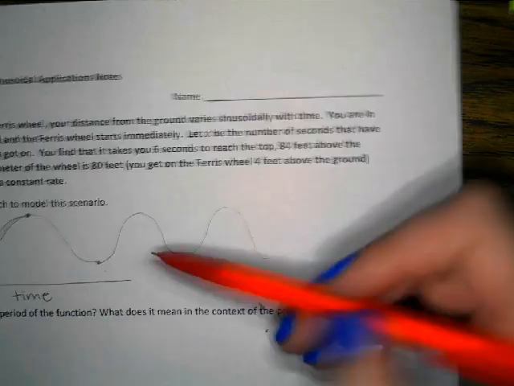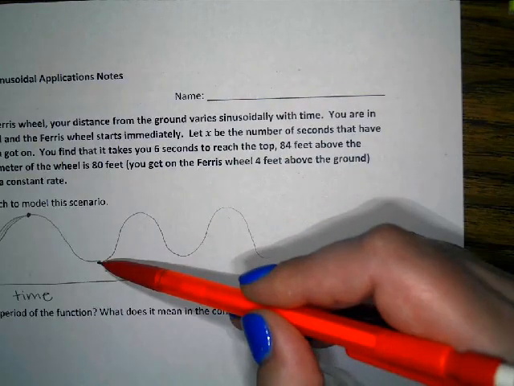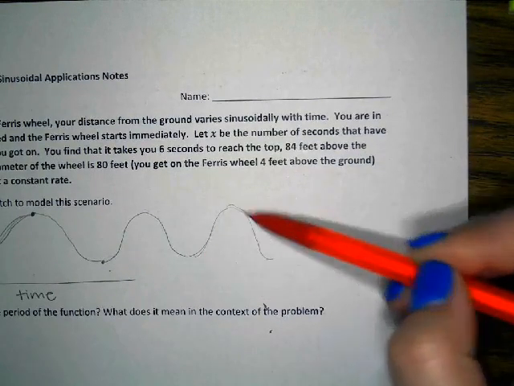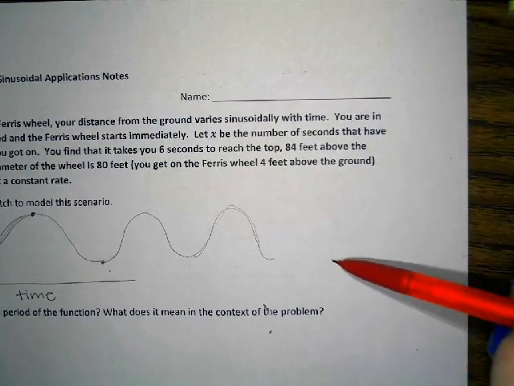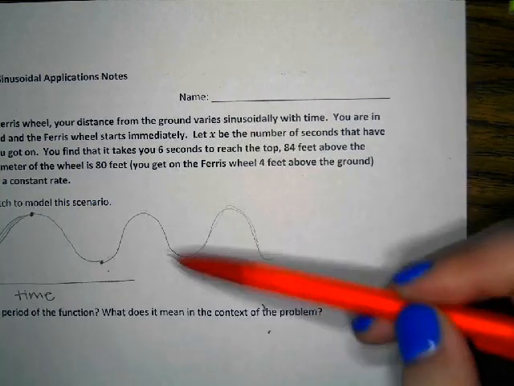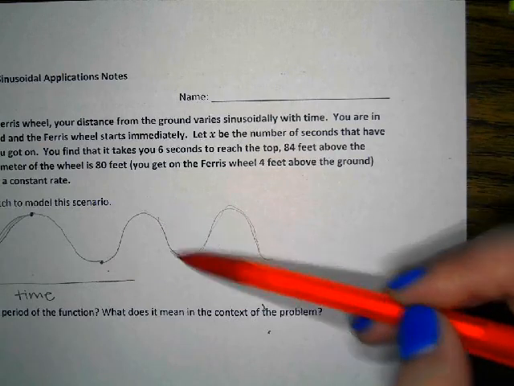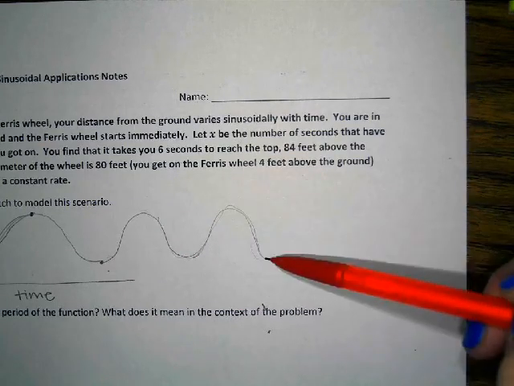So it would look something like this because you'd come down to the very bottom and then you'd go up in the air again, you'd come back down to the bottom, you'd go up in the air again, you'd come back down, you'd go up in the air again, you'd come back down. This is what your height would look like over time because you'd be going up in the air, going back to the bottom, going up in the air, coming back to the bottom.